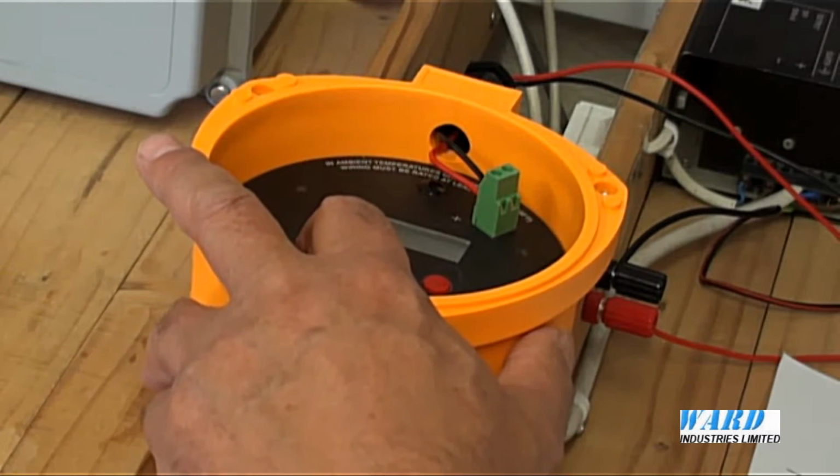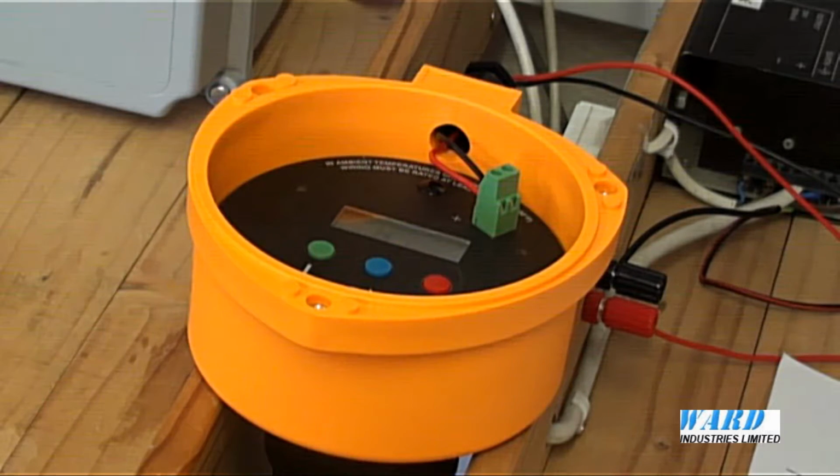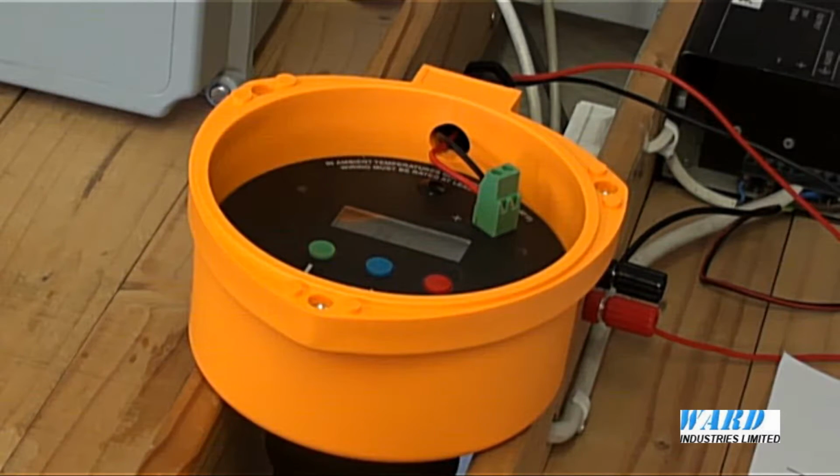High. With high, the output will be increased to 21 milliamps and it will remain there until the correct target echo is achieved. The display will flash LE.